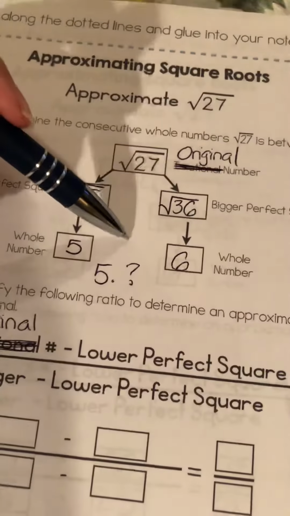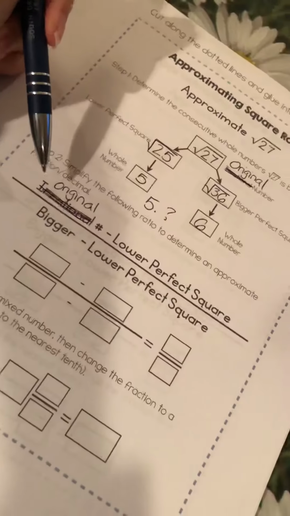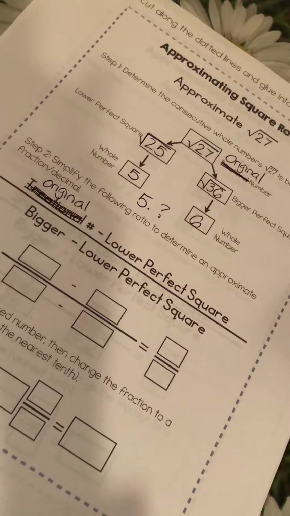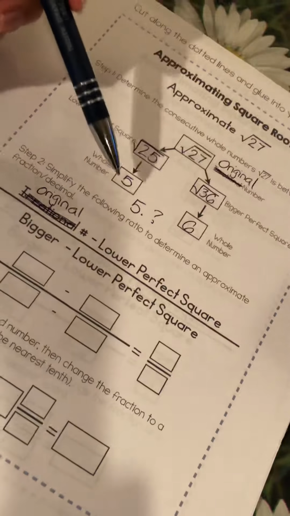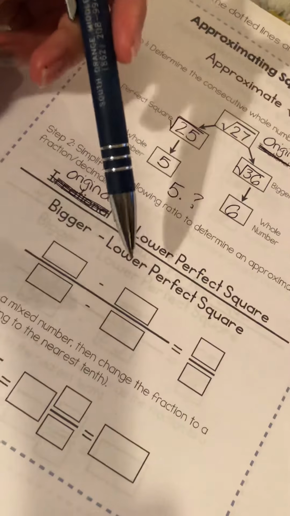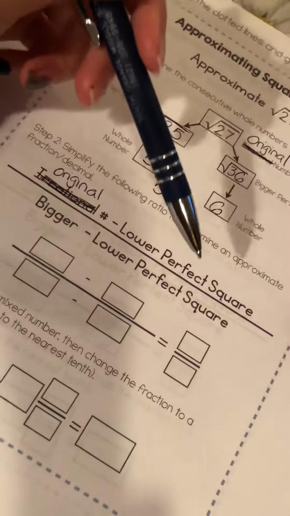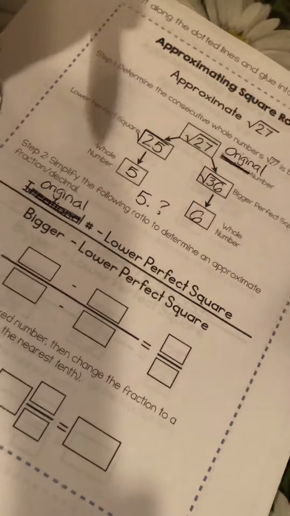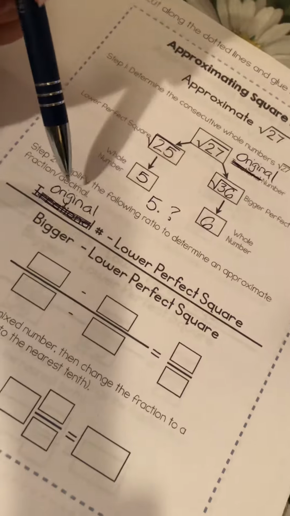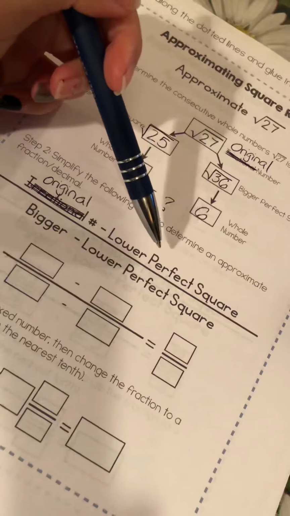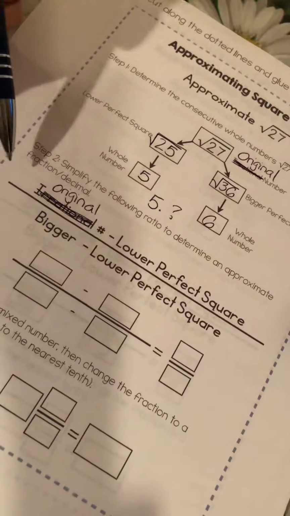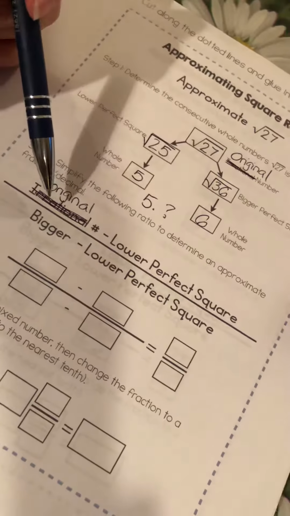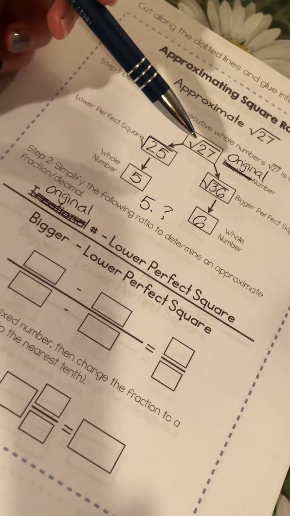In order to figure out what that decimal is, we have to use the following formula. Don't mind that I crossed that out and wrote original. It's just easier for you to read. So we're going to simplify this following formula to figure out what that fraction or that decimal is. The formula reads as follows: the original number minus the lower perfect square, over the bigger perfect square minus the lower perfect square. Well, our original number is 27.